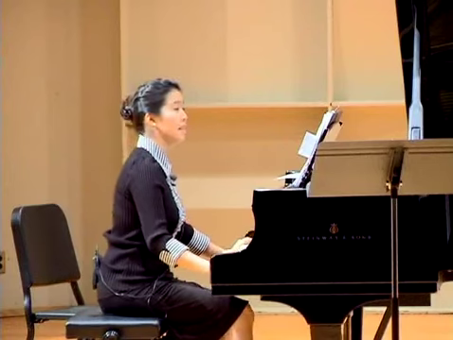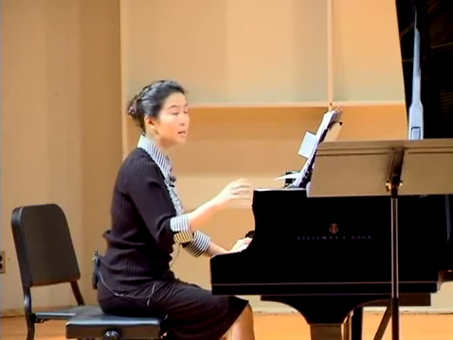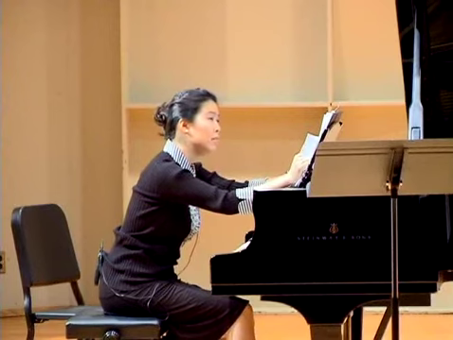a chromatic descending line, so we can analyze pieces simply with a hypermeter sometimes. And then movement 7 sounds like Hungarian music.